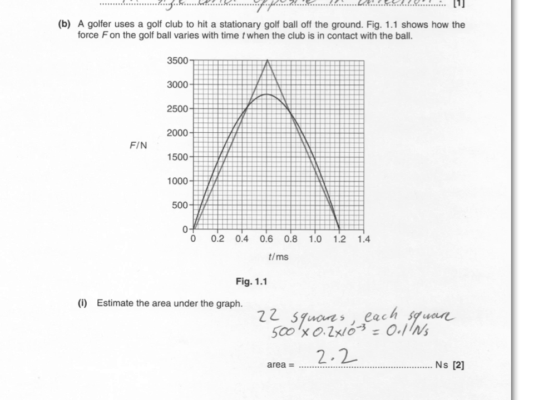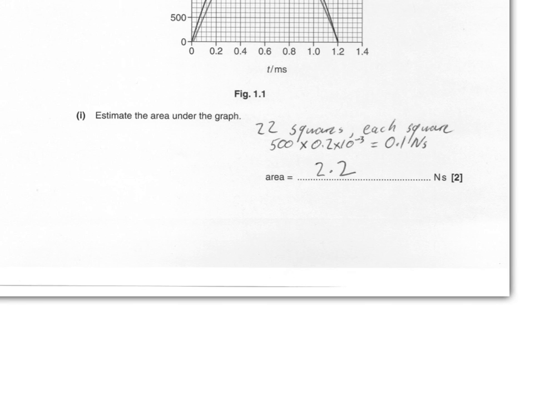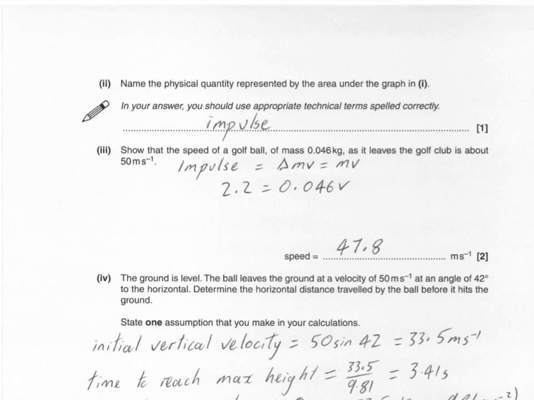If we move on again, is to the physical quantity represented. So the area under a force time graph is simply the impulse. You'll notice again, we've got the pencil mark, so we do need that word spelt correctly, I-M-P-U-L-S-E.